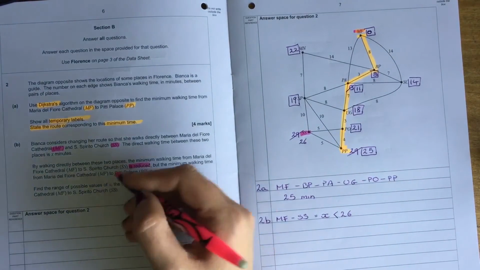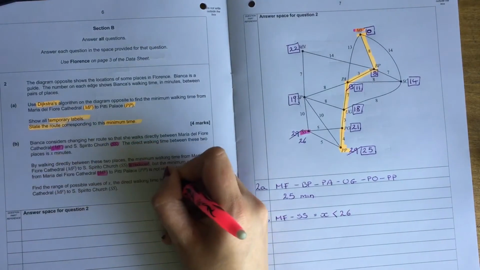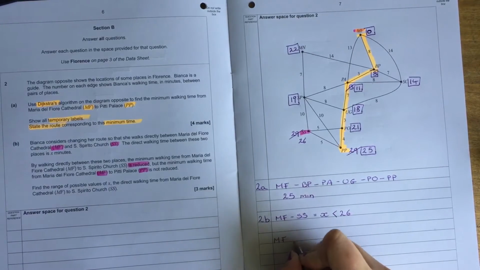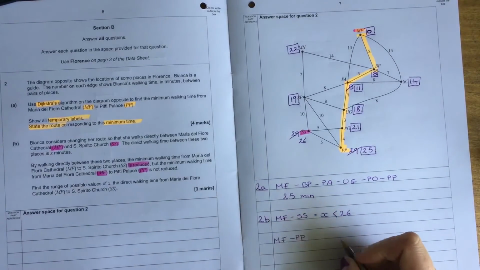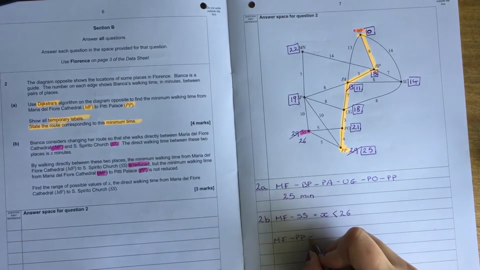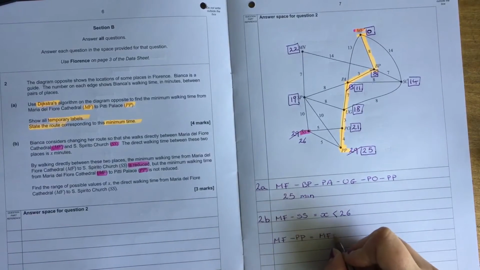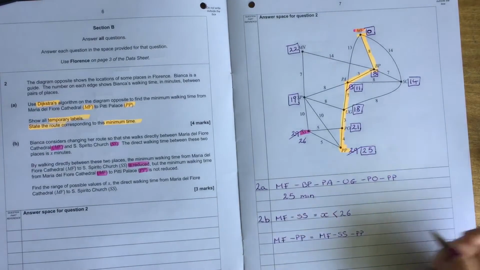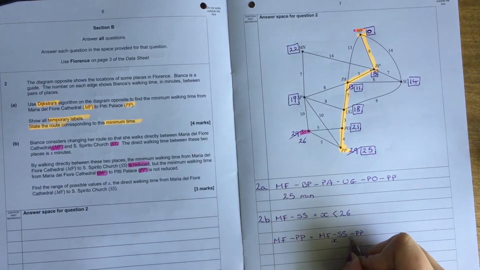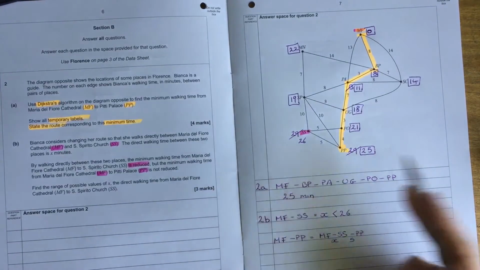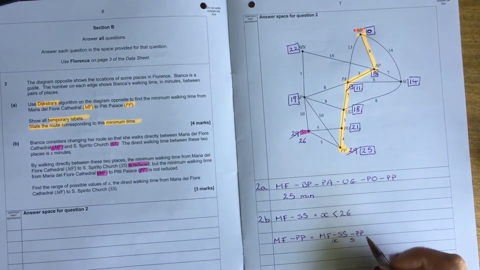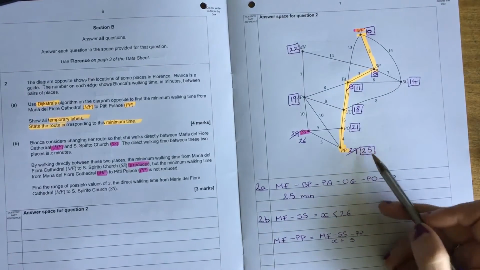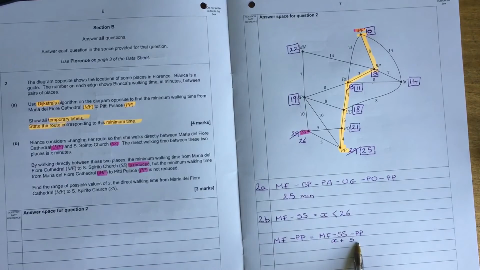However, the minimum walking time from MF to PP, so going MF to SS to PP, that is X and that is 5 because we're going along that route there, and that is not reduced. So that tells us that getting here, it's not quicker to do this route.